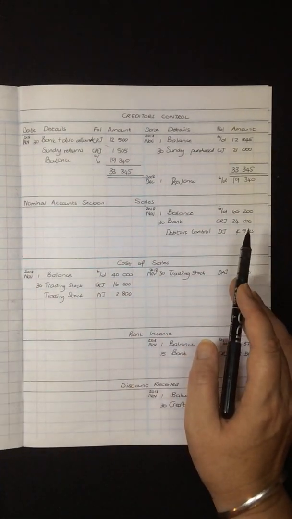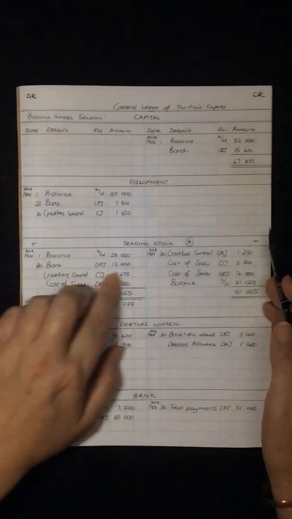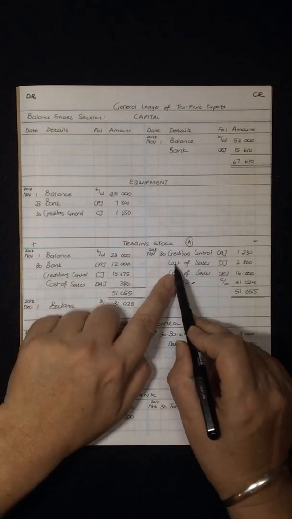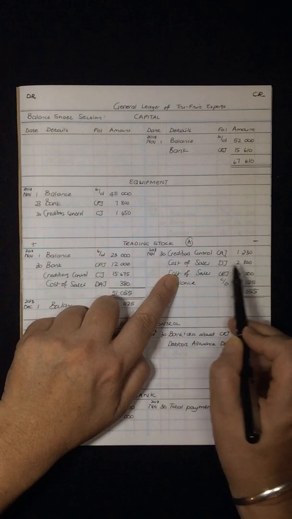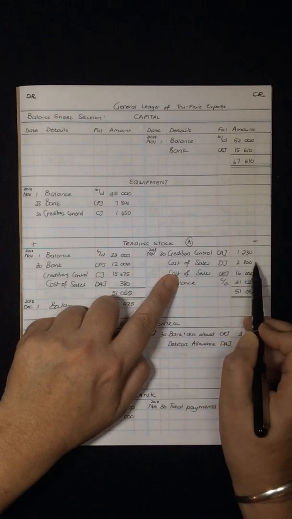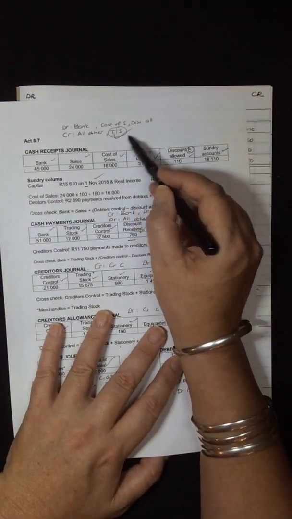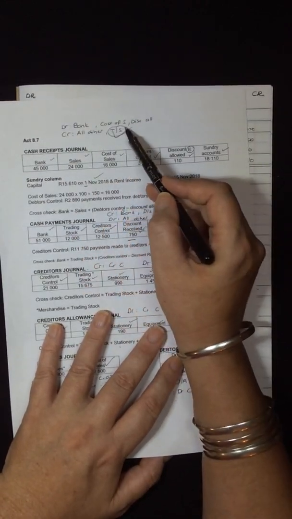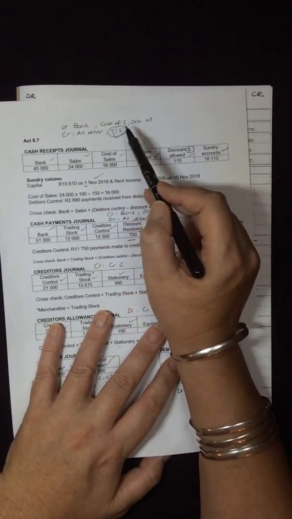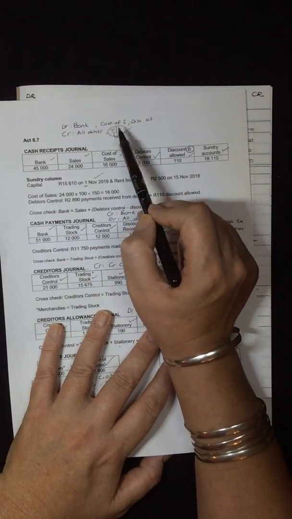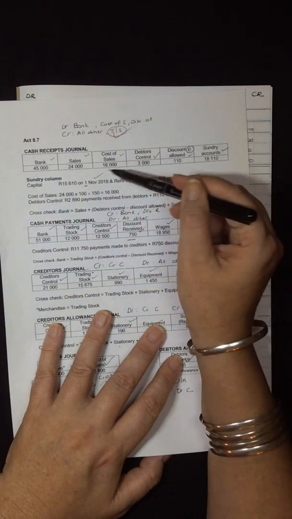Now for the credit part. The credit part is in the trading stock account. On the credit side, it says cost of sales, DJ 2,800. So that's the credit part. Now, when I did this entry, I realized that we actually forgot this part from the CRJ. We did not post the trading stock contra entry. We debited cost of sales, but we forgot to credit the trading stock with the cost of sales amount.